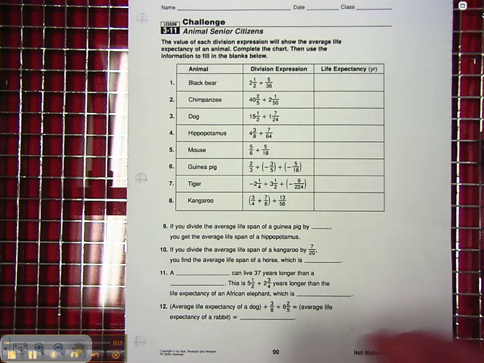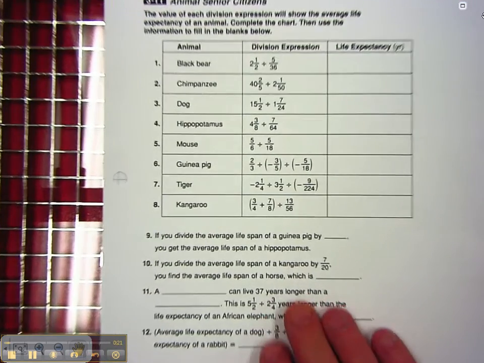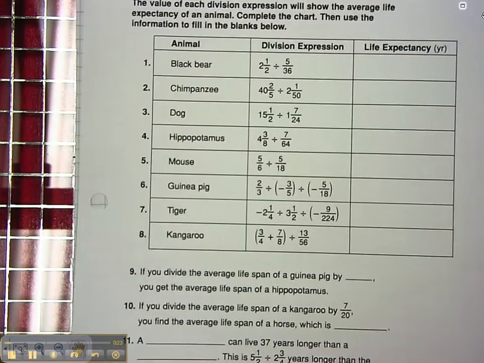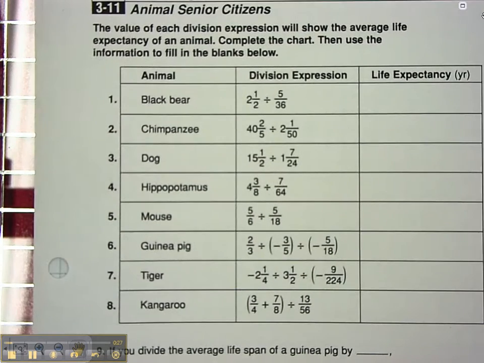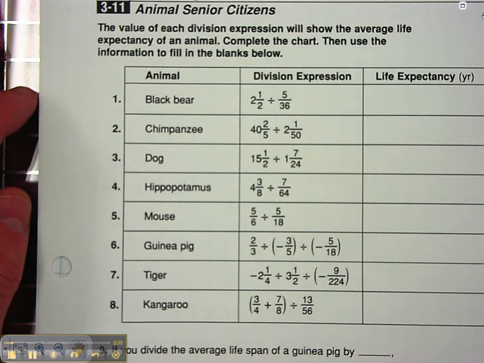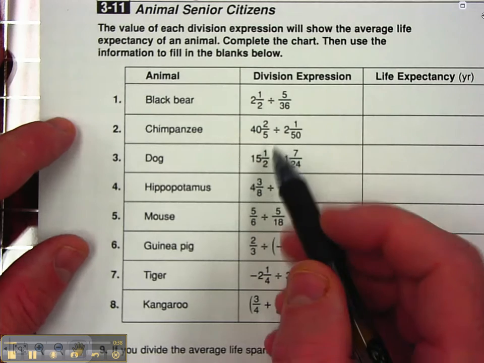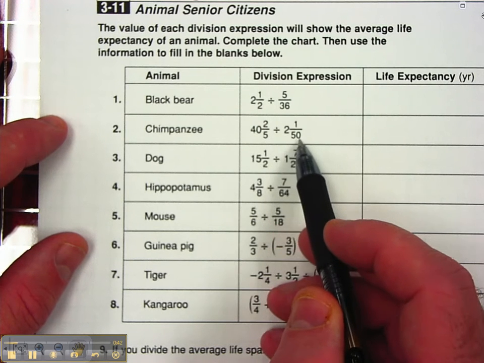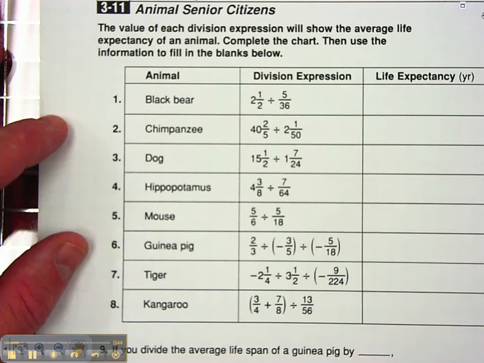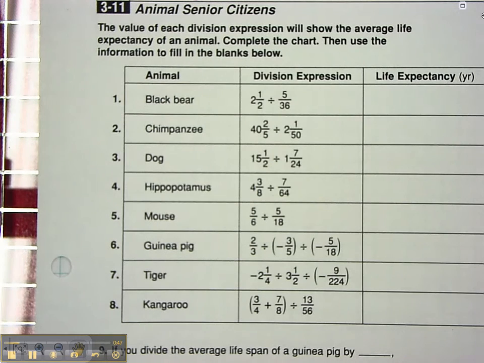Okay, let me zoom in on that. The value of each division expression will show the average life expectancy of an animal. Complete the chart, then use the information to fill in the blanks below. So for a chimpanzee, we have 40 2/5 divided by 2 1/50. I'm going to need more room to do this work, so let me get some scratch paper.